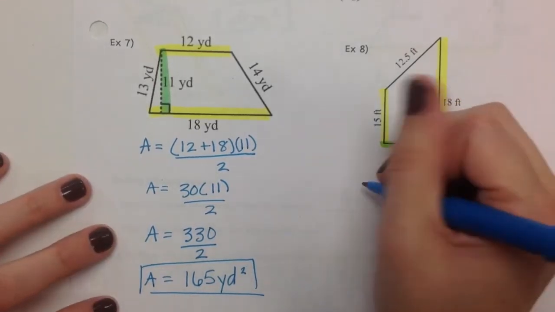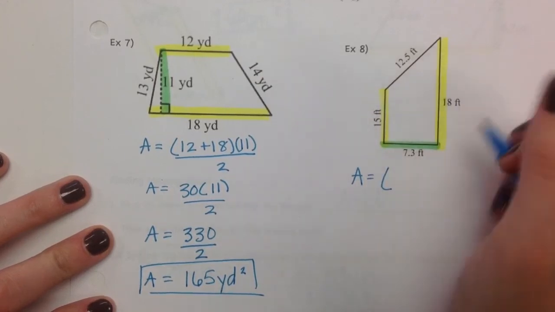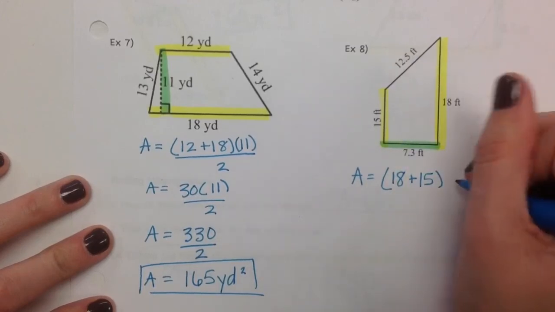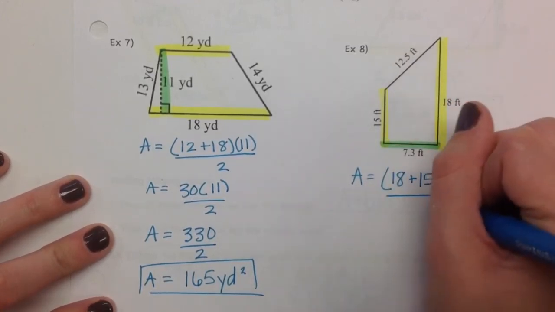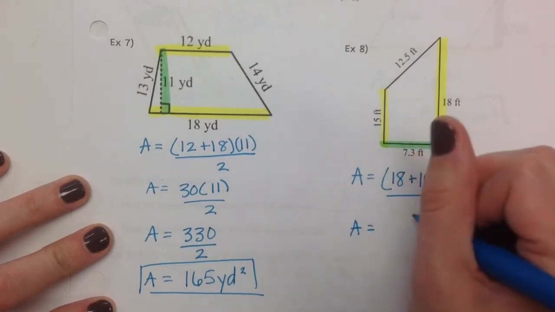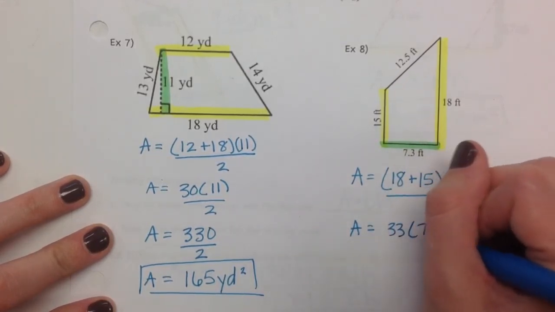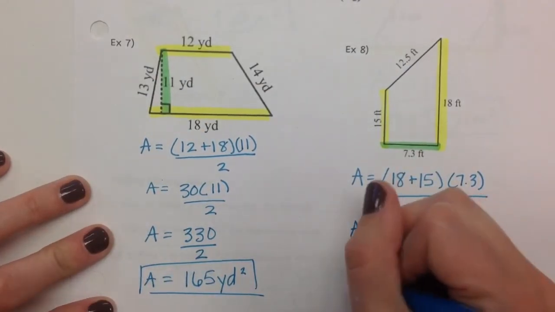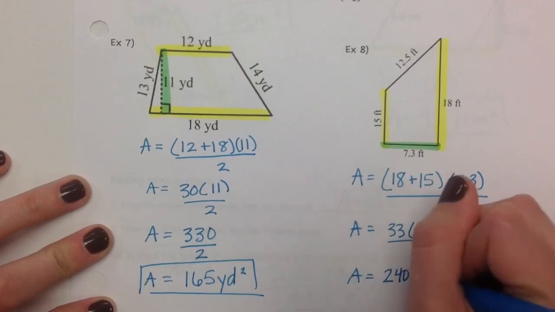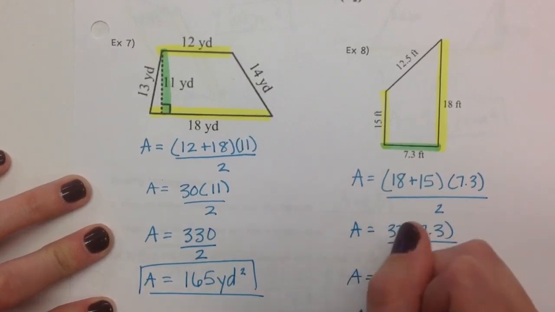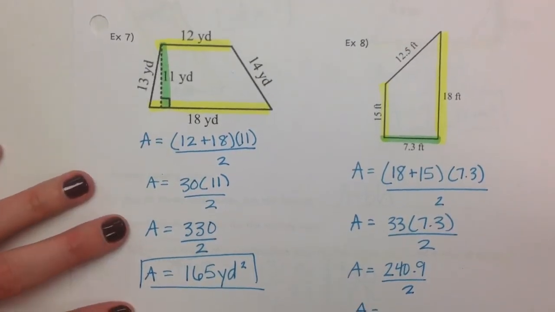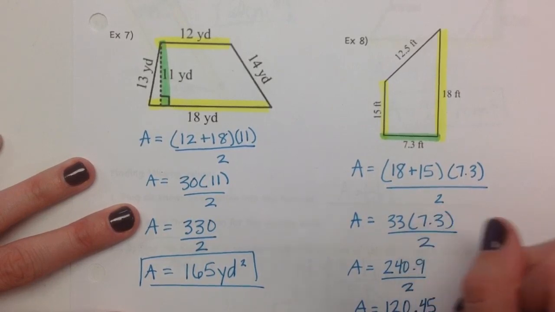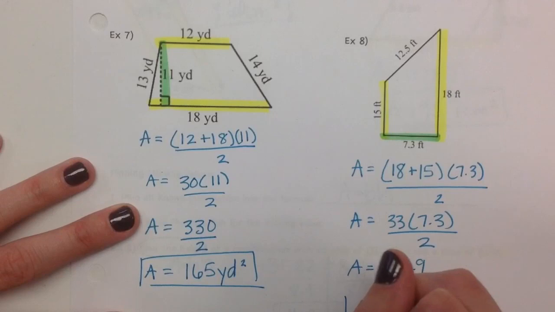So plugging into our formula, base 1 of 18 plus base 2 of 15 times our perpendicular height here of 7.3 divided by 2. So we have 33 times 7.3 divided by 2. So we get 240 and 9/10 divided by 2, which gives us an area of 120 and 45 hundredths feet square. And if you want to round that, you can.